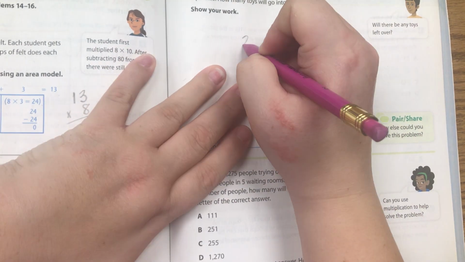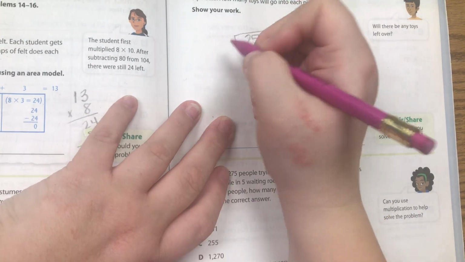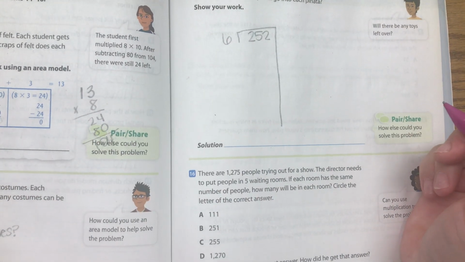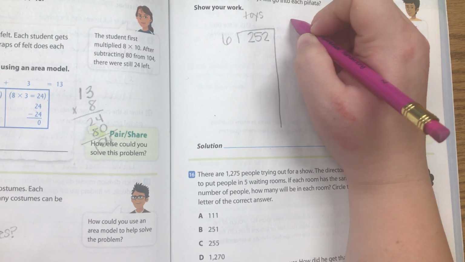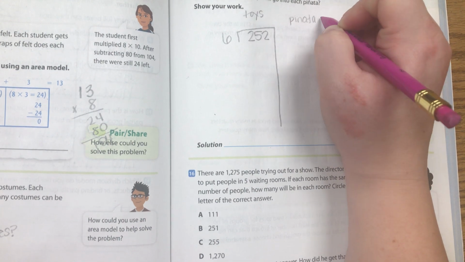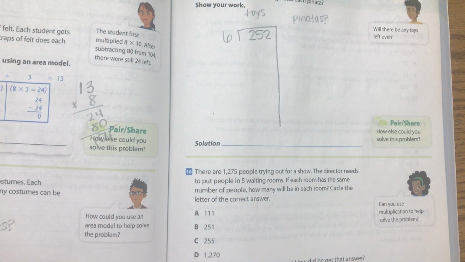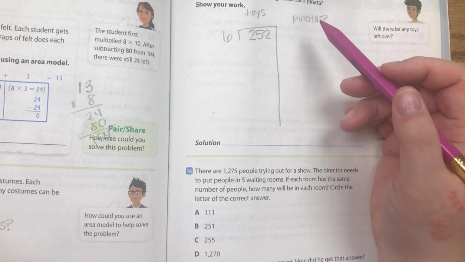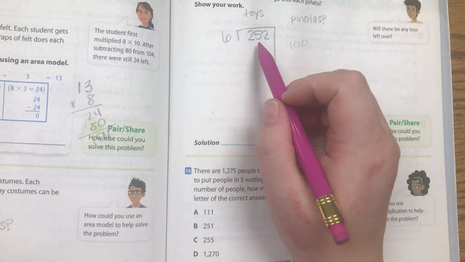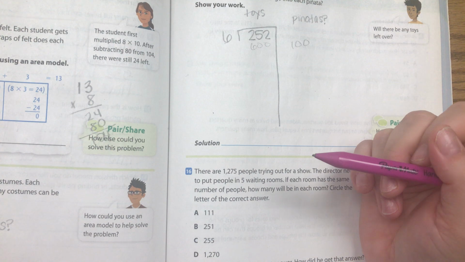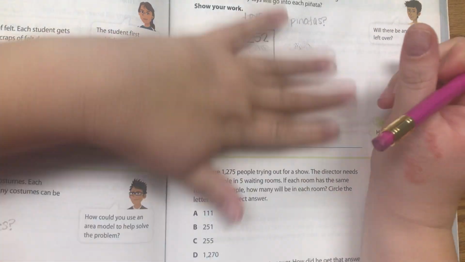So we have 252 toys, and we have 6 piñatas. So we're going to figure out, if we have this many toys, how many piñatas can we have? Six toys go into the piñatas. So let's try. Can we make 100 piñatas? If we have 100 piñatas, we would use 600 toys. But we don't have 600 toys. So we can't make 100 piñatas. We have to go less than that.